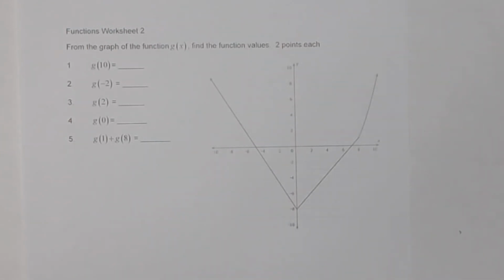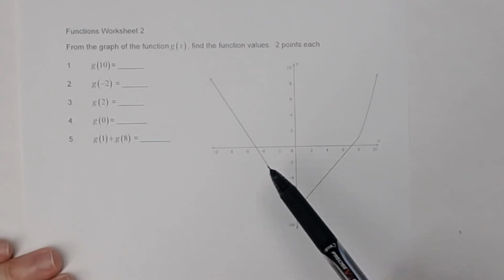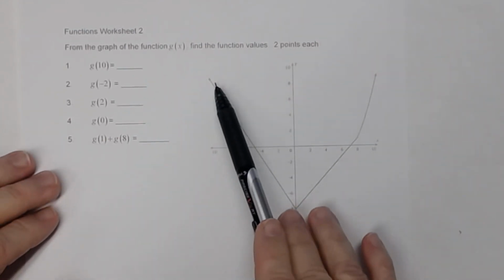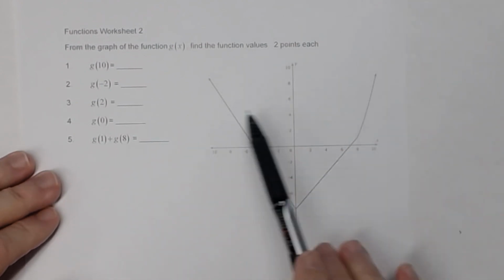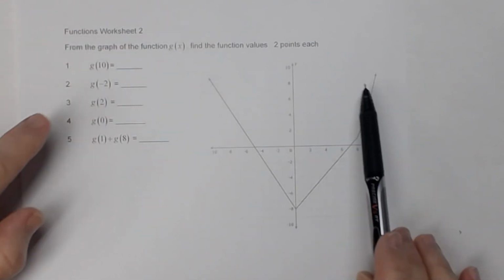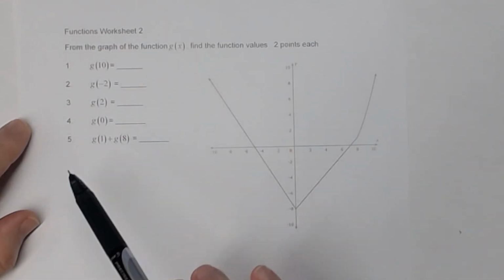All right, so this is the key to the functions worksheet 2. In this particular worksheet, you were given the graph of a function. You can't see this very well on here, but on the paper, there were grid lines. And this is your function g, so this is g of x. And from your graph, you want to find these function values.